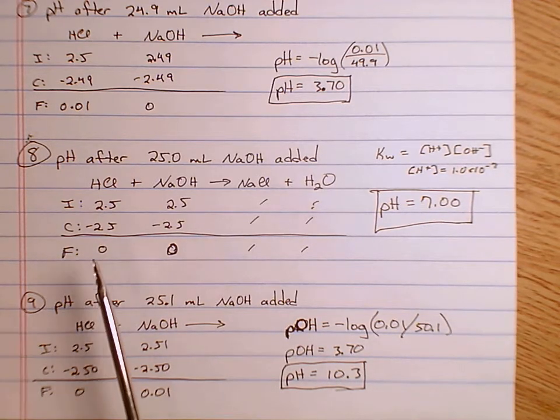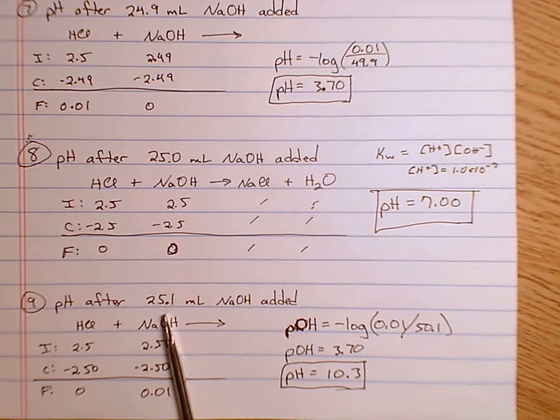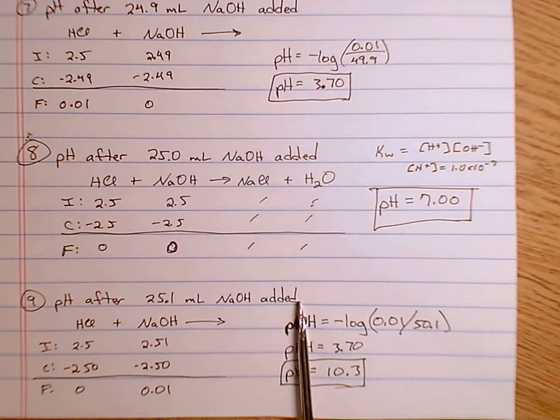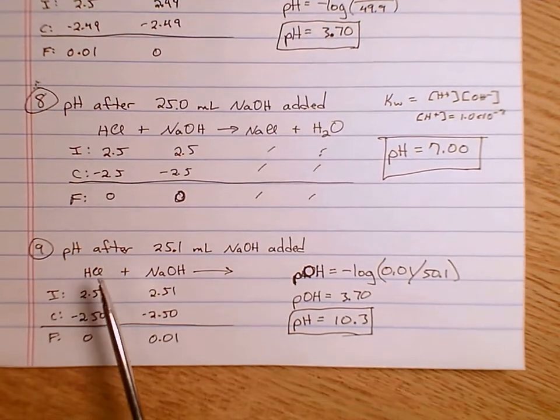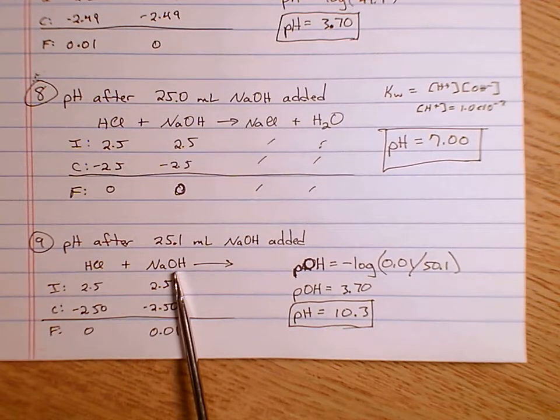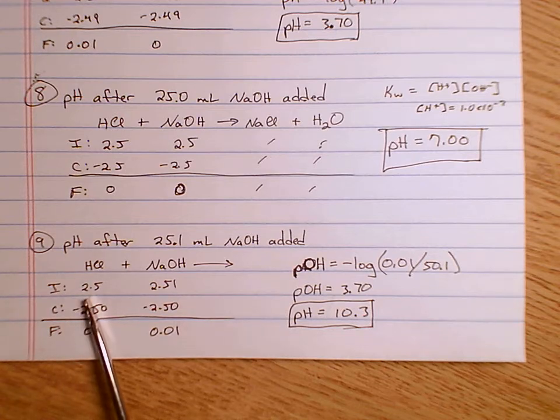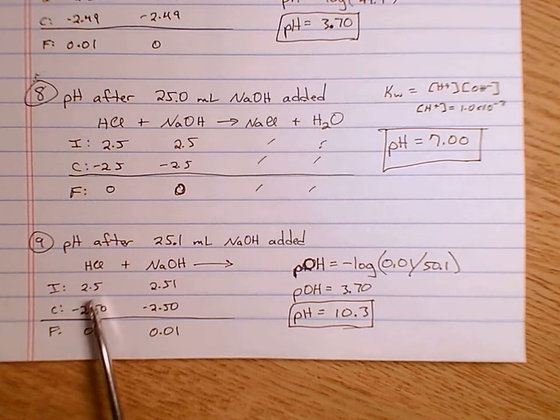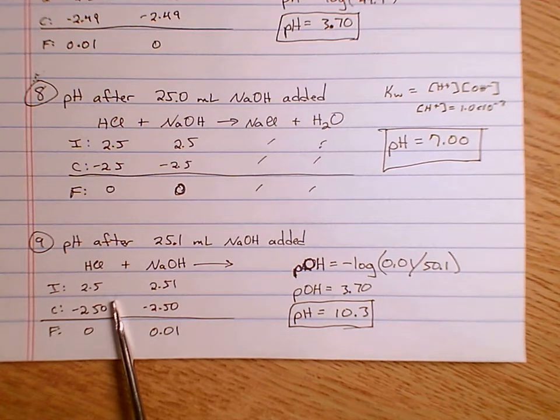Okay. Let's add one more drop, to 25.1 milliliters of NaOH. Note, at this point, we have HCl and NaOH. We start with our 2.5 millimoles of HCl. Now we've got 2.51 millimoles of NaOH. Note, it's no longer the limiting reagent. We have extra NaOH. HCl is now the limiting reagent, so we get rid of all the HCl.